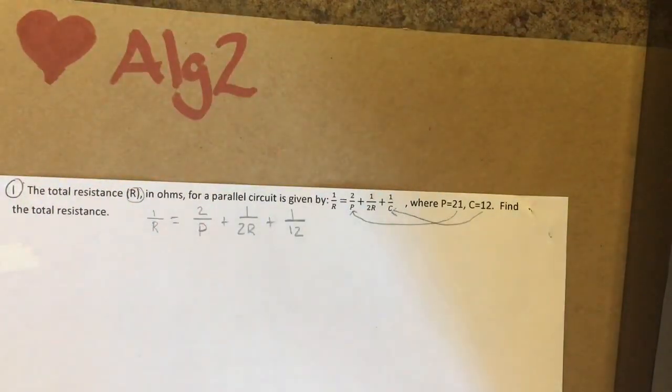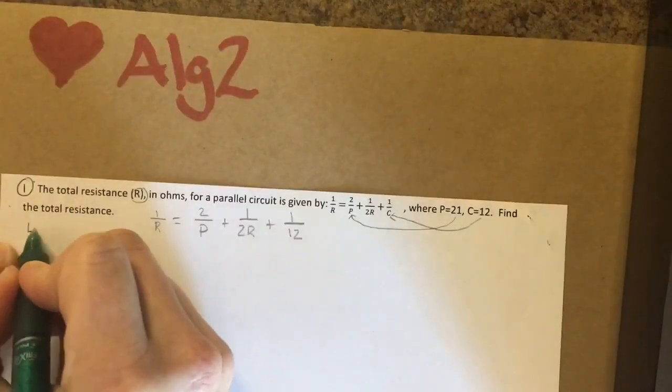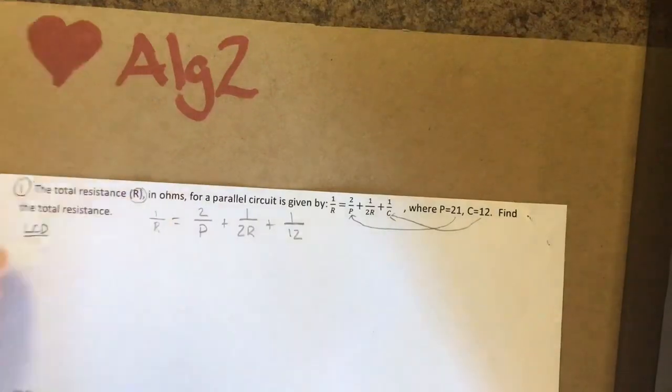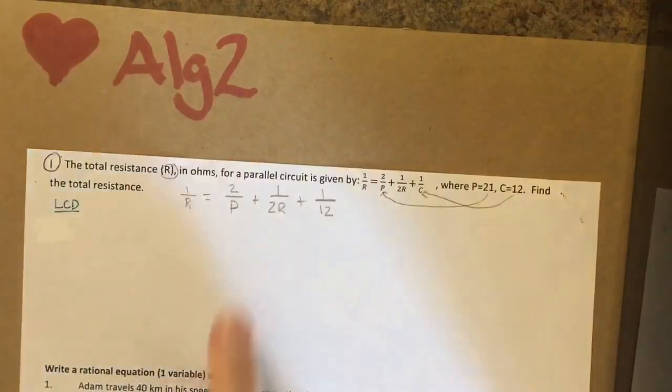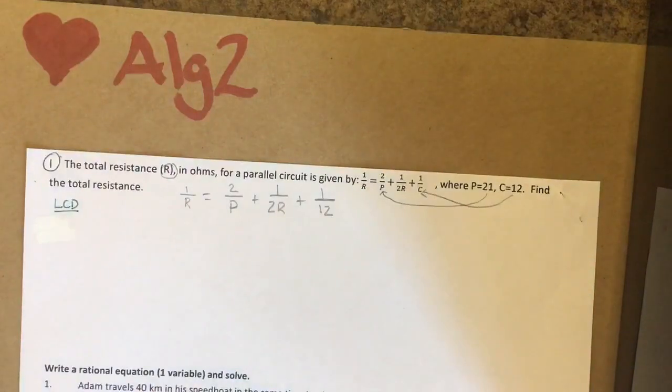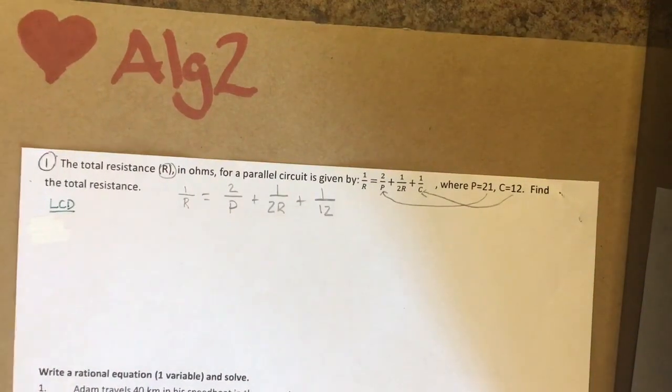Okay, now what? To solve this equation, do I need a least common denominator? Absolutely. If you have a plus or a minus, you're going to need an LCD. All right. What is my LCD?